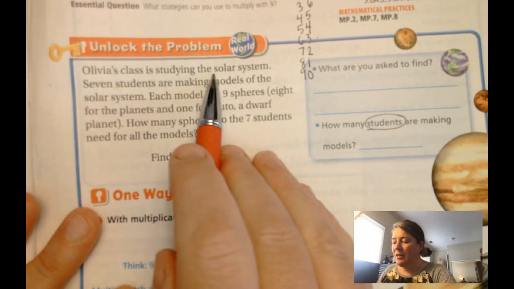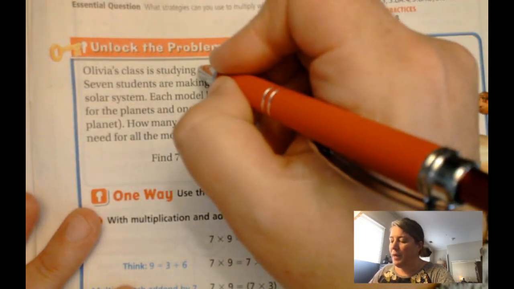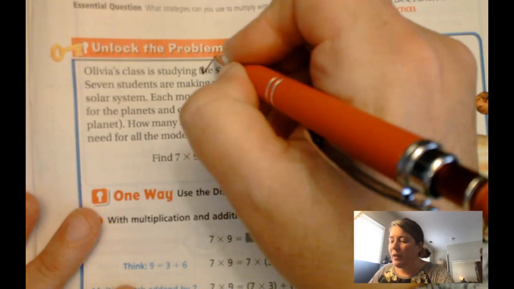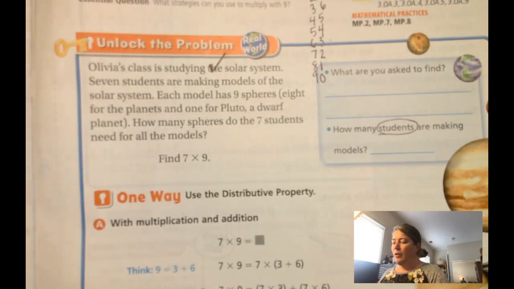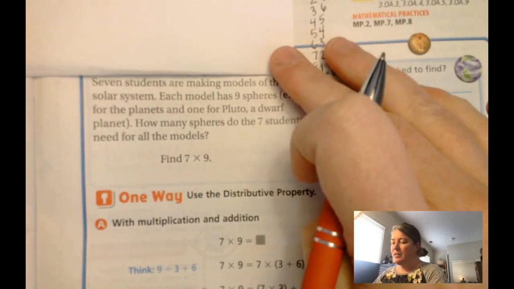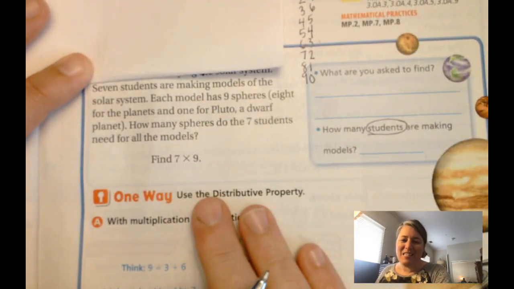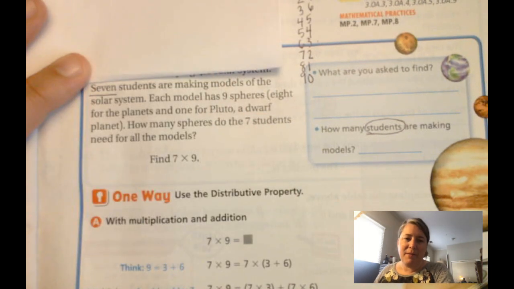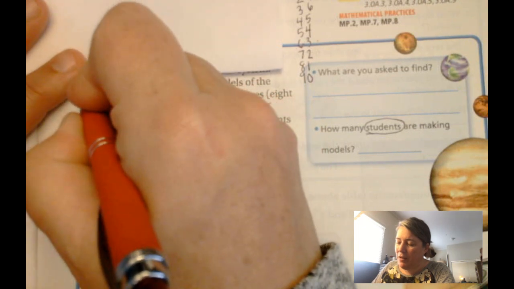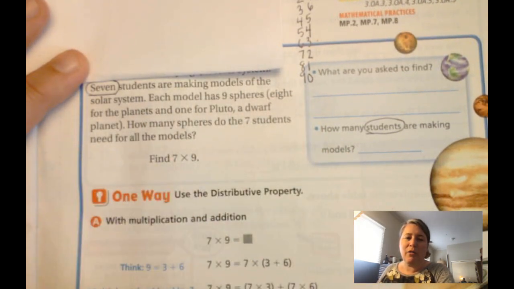Olivia's class is studying the solar system. Great. That matches the picture. Because there are no numbers in here, I'm done with that sentence. I don't actually need to worry about this sentence anymore. And so now I have fewer sentences to worry about. I do see a number here that says 7. So in my head, I'm going to keep that number 7. I'll even circle it if I need to. 7 students are making models of the solar system.